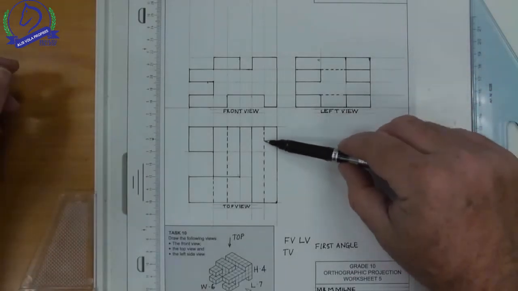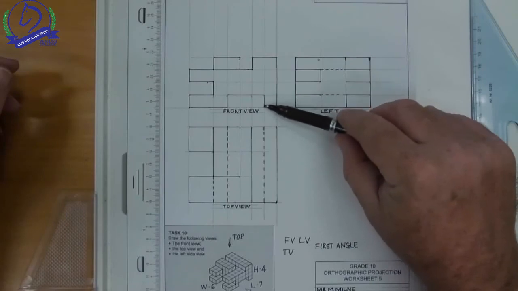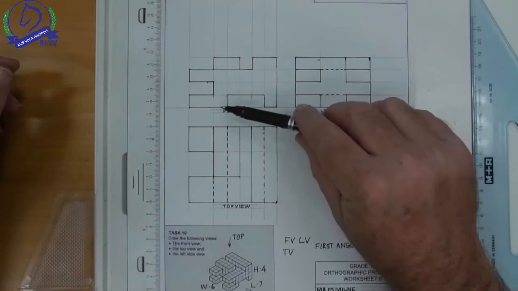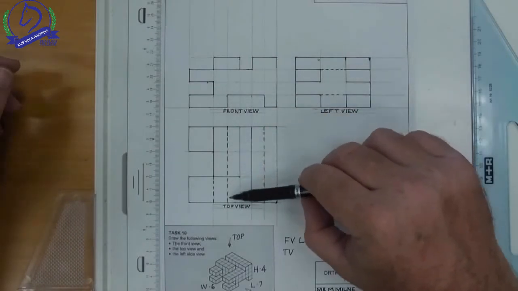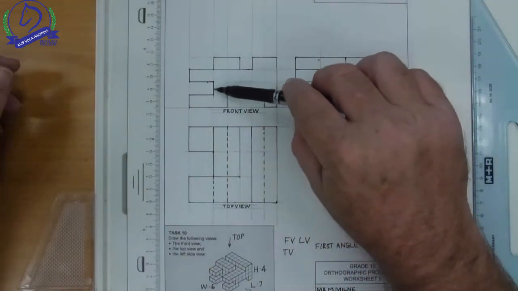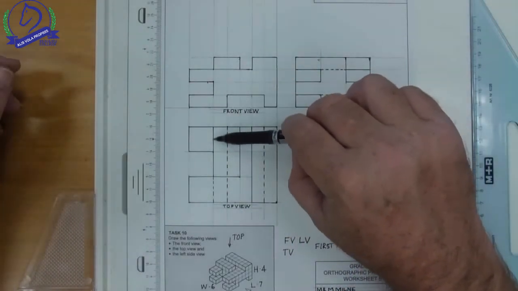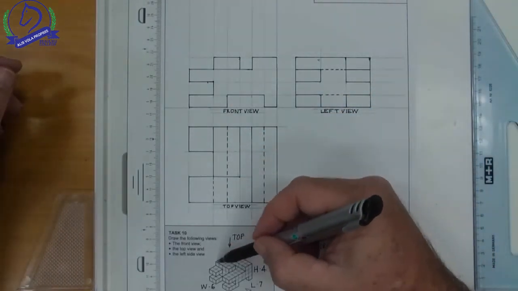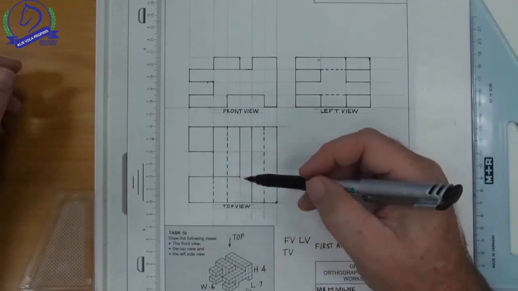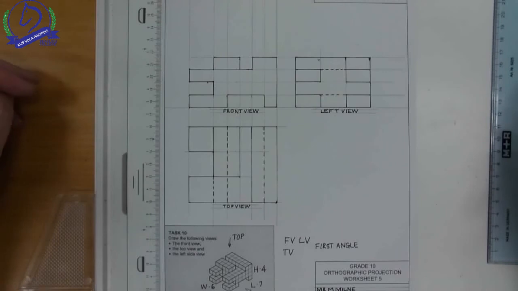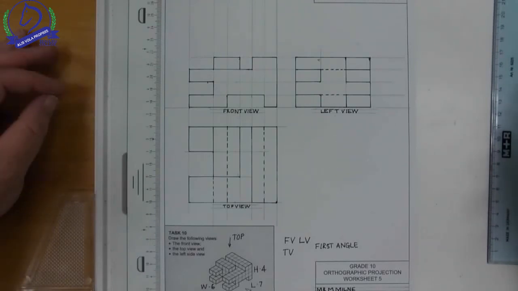Just remember, this hidden detail line is showing the hidden detail for this tunnel. So this edge, the hidden detail on this side for that tunnel. This hidden detail is showing this inside edge. Why it's not showing on the other side here is because this edge extends all the way across to the end of this groove. And there you have the last of the first angle orthographic projection tasks, task number 10, completed.